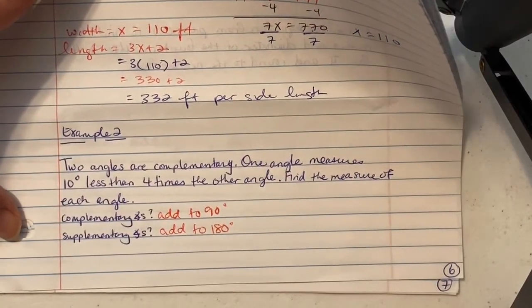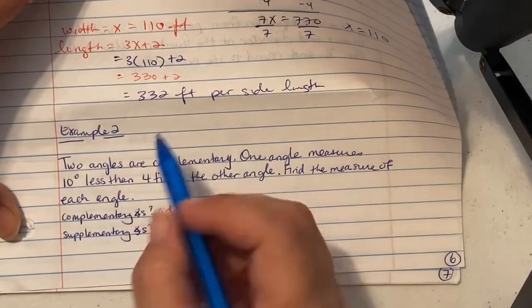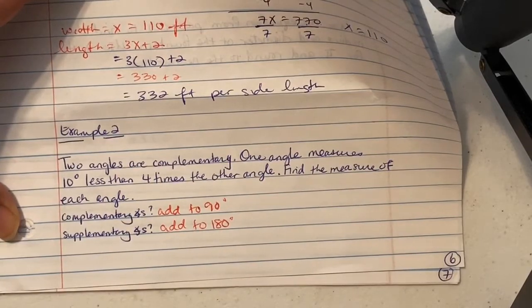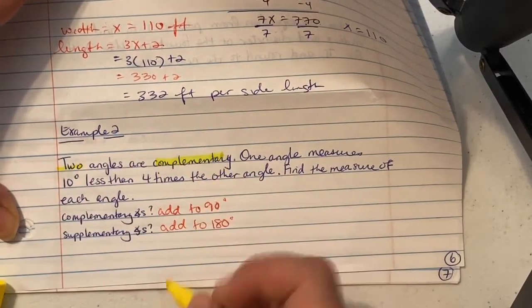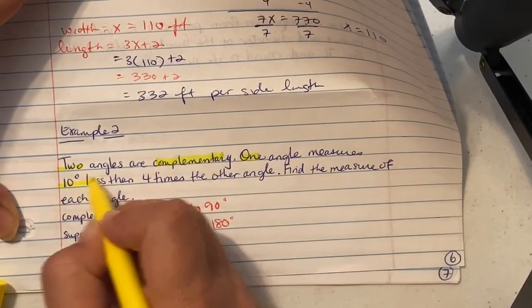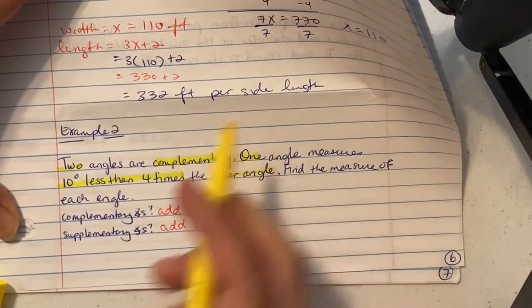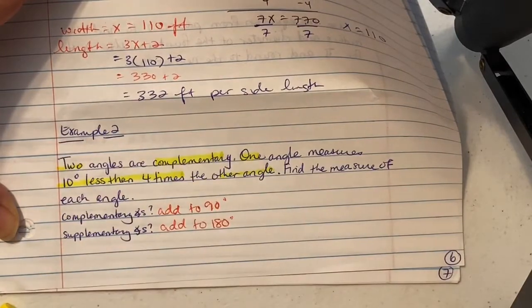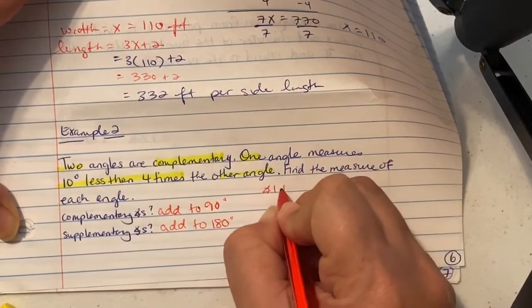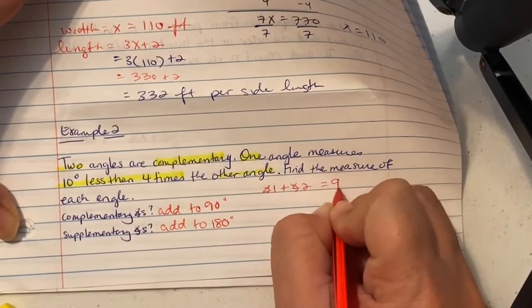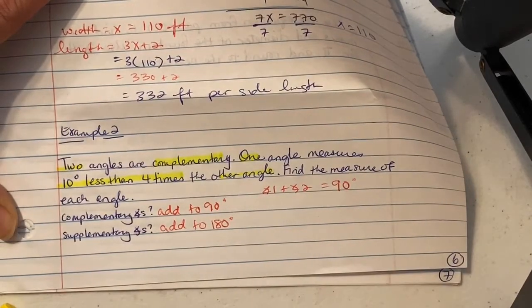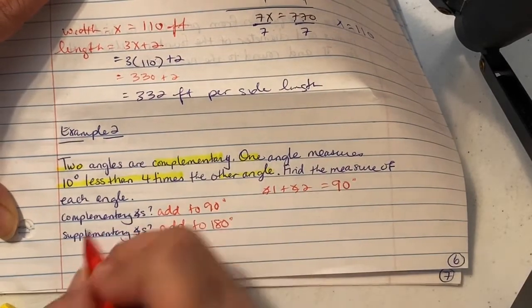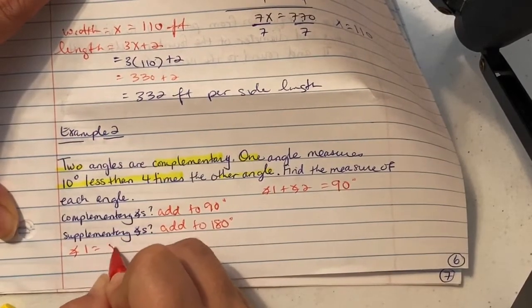So for this problem, it's saying we have 2 complementary angles. One is 10 less than 4 times the other. So angle 1 plus angle 2 equals 90 degrees. We're going to identify angle 1 as x.